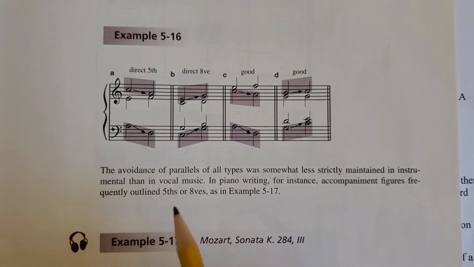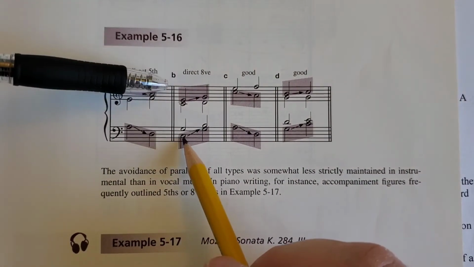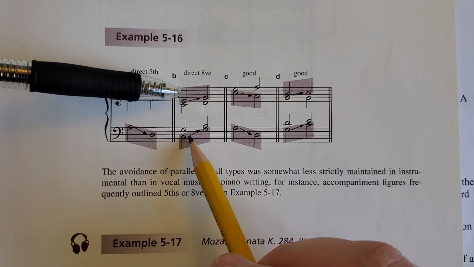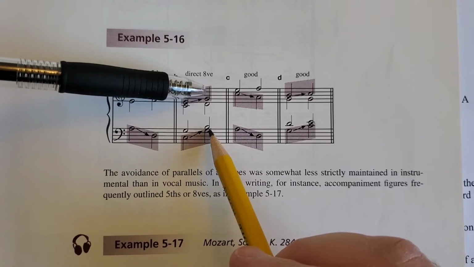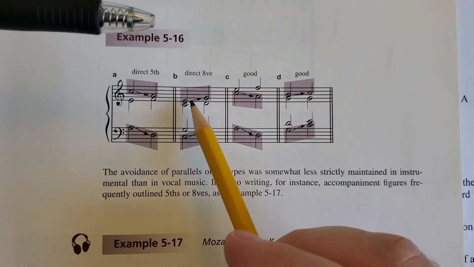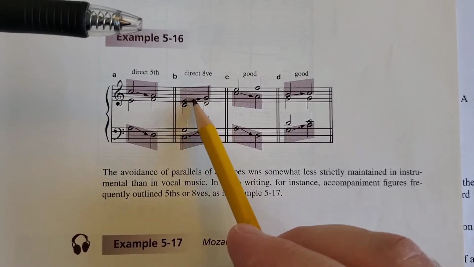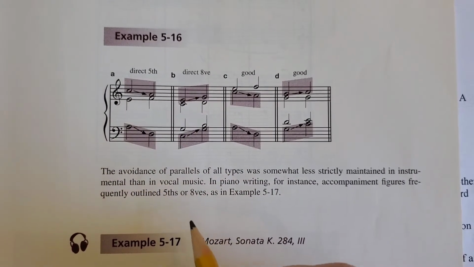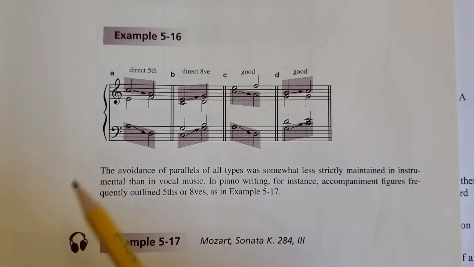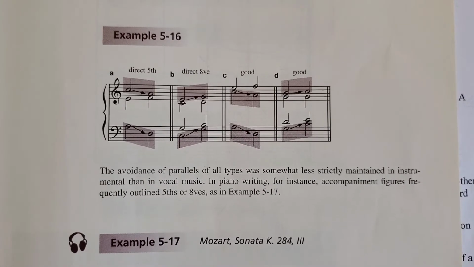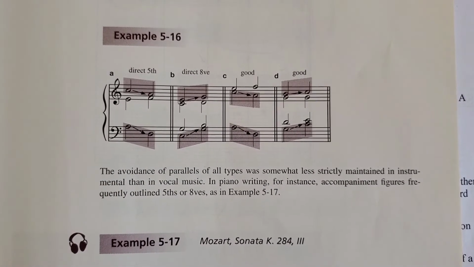Okay, part B is a direct or hidden octave. Notice between the bass and the soprano, we have C to E, which is a third. They're moving in the same direction. They're both moving up. And between the bass and the soprano, we have an octave, G to G. Notice there's a leap in the soprano part. The leap in the bass is irrelevant in terms of finding this error. Really, the best way to find the error is to look at all the leaps in the soprano part and see if the soprano is leaping into a fifth or an octave with the bass part. That's where you're going to find them.